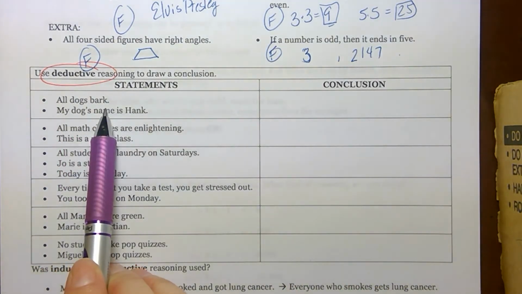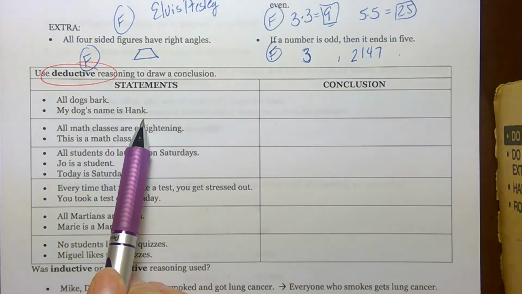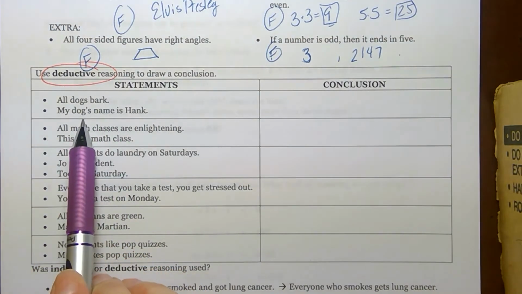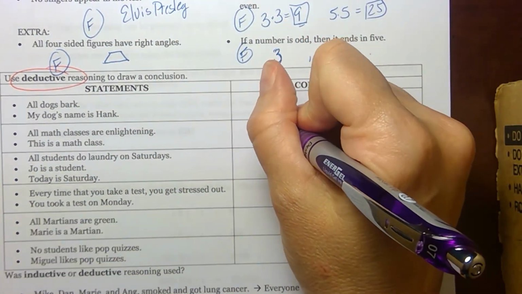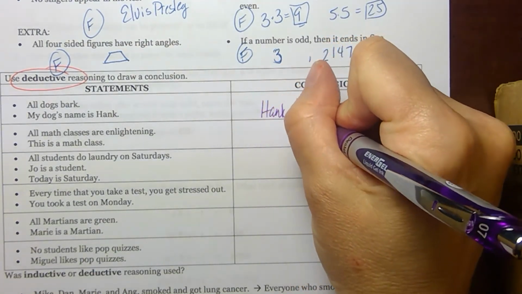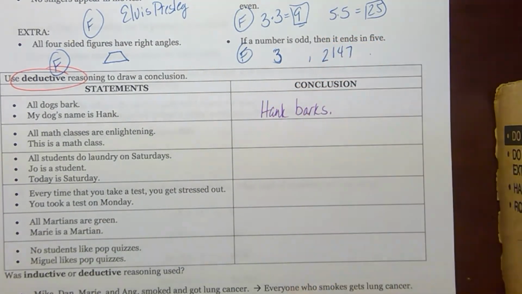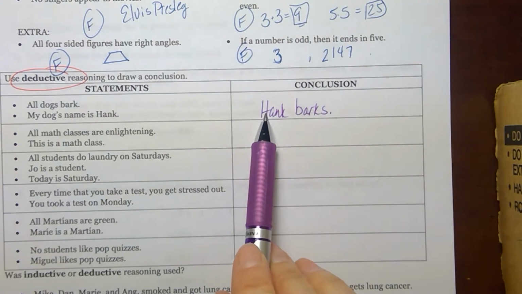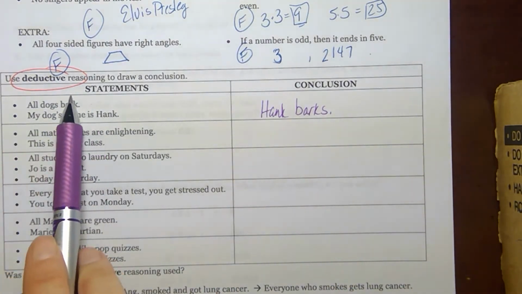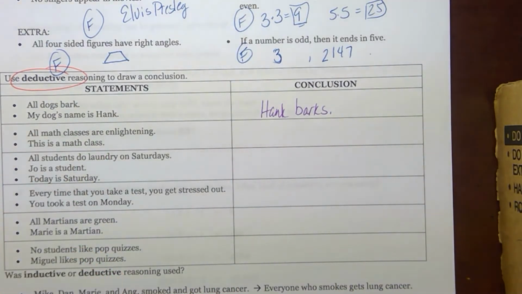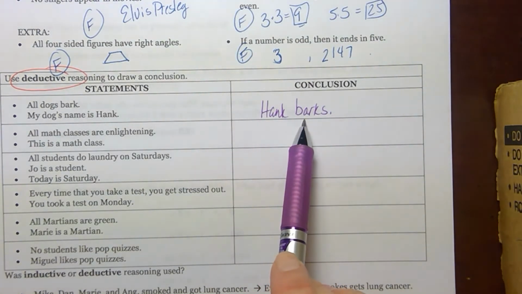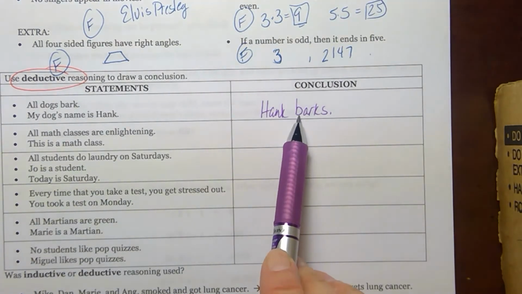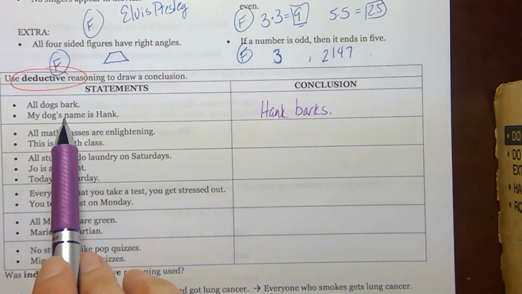All dogs bark. My dog's name is Hank. Based on those 2 statements, what can you conclude? Well, you can conclude that Hank barks. That is my specific conclusion formed from these 2 general statements. Now, this is a valid conclusion. We're not judging whether it's true or false. It's valid because it follows directly from my 2 statements.